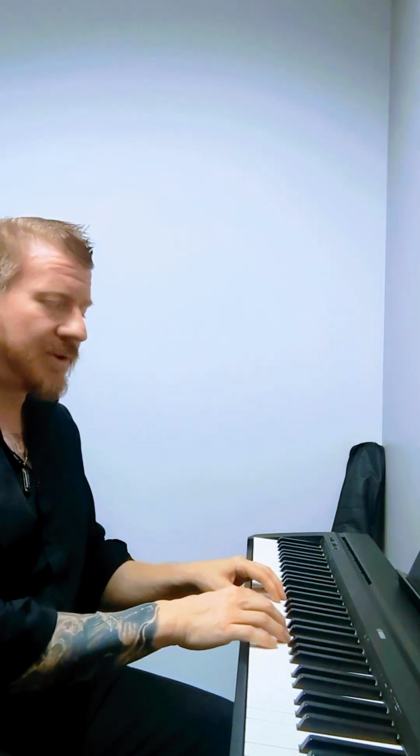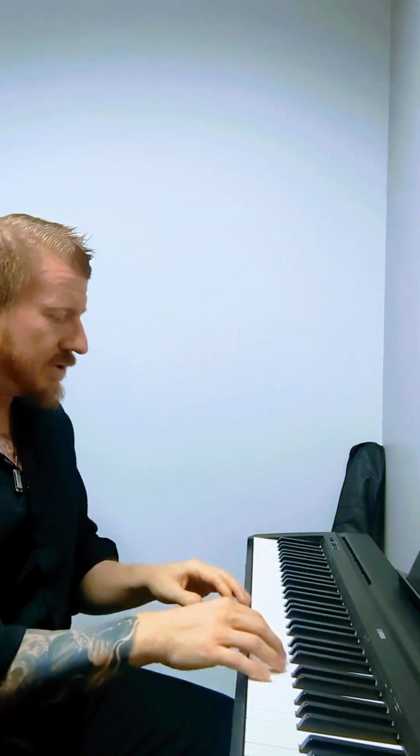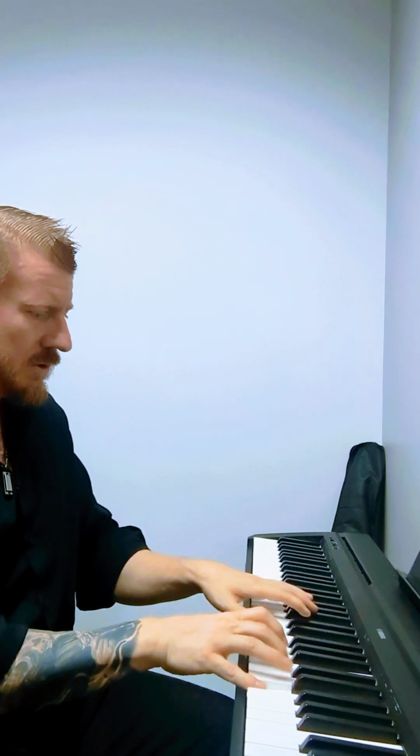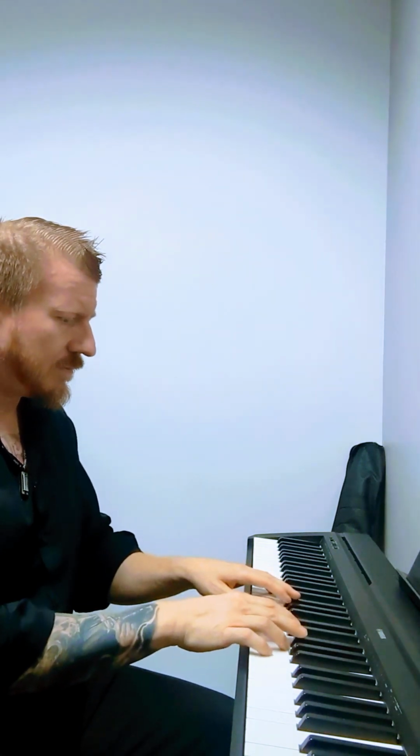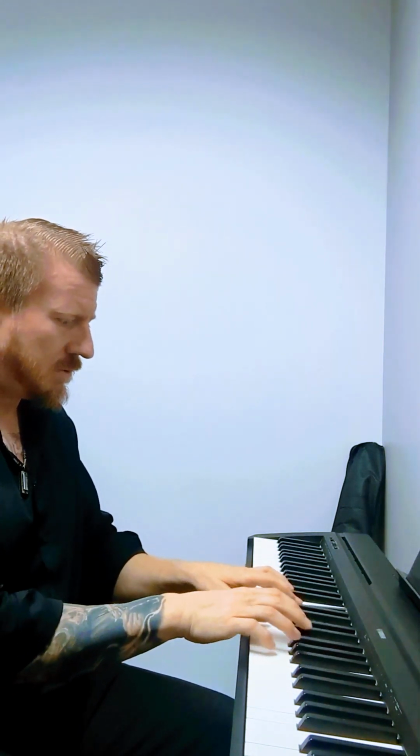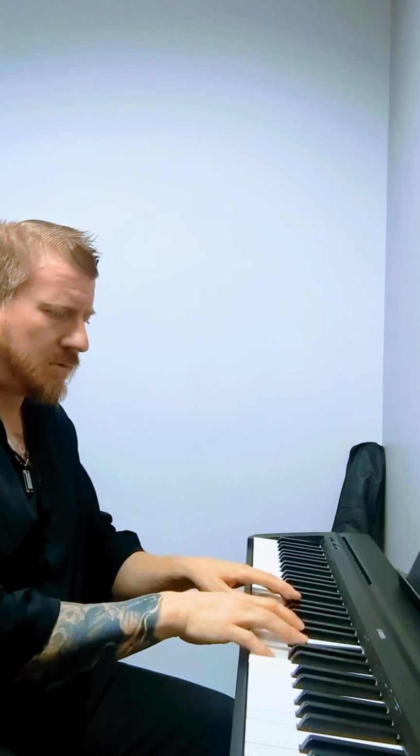so I like to share with all my students the power of just understanding how that works. Because you can play that's the key of G. It's the key of D, so on and so forth. It's the same formula for all the different keys.